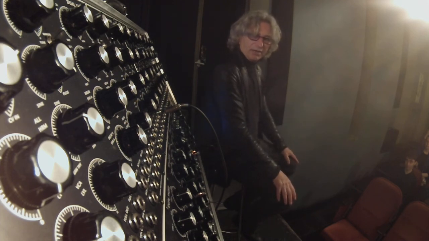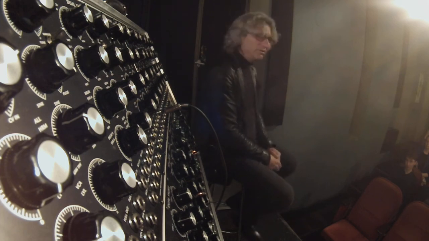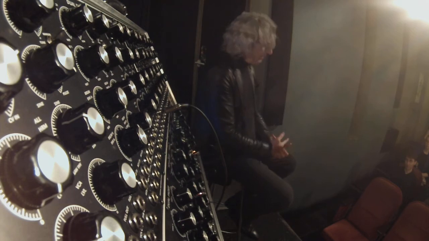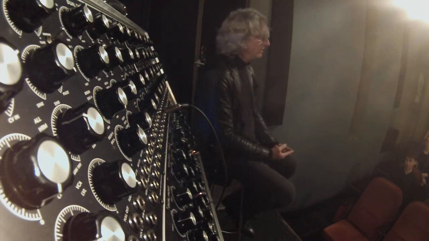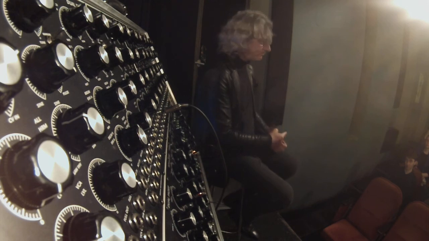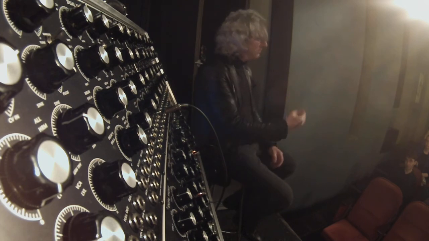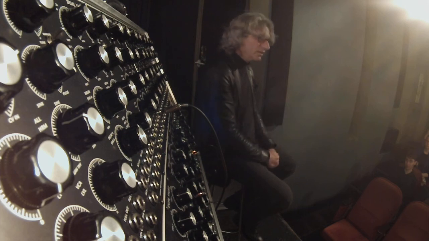So if you look at a simple sound, there are three things in the sound that are basically separate, but always present in a sound: the pitch or the frequency of the sound, so how high or how low the note is, the timbre of the sound, and the sound level of the sound.